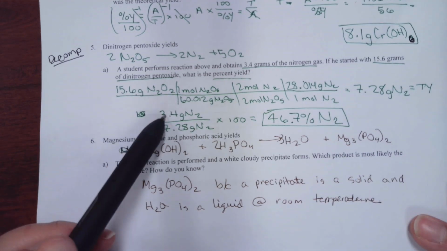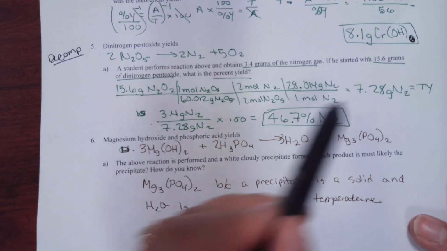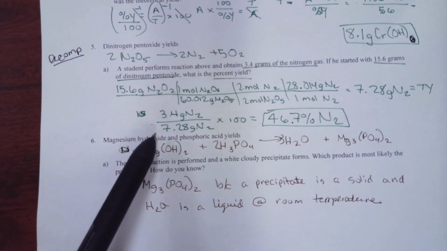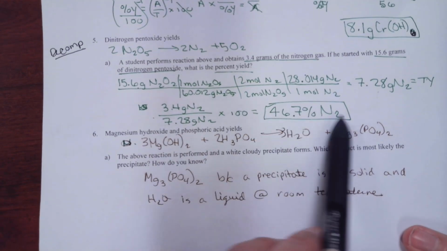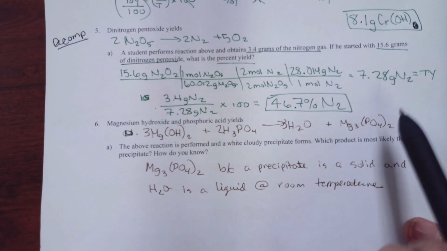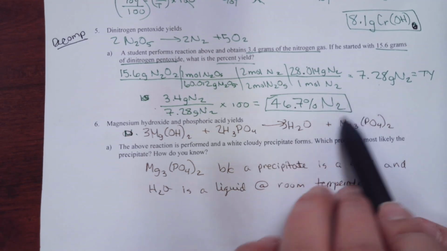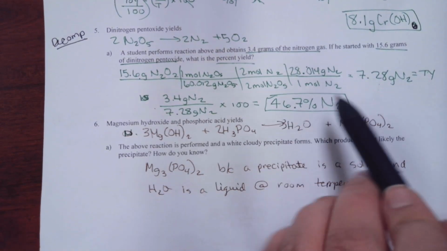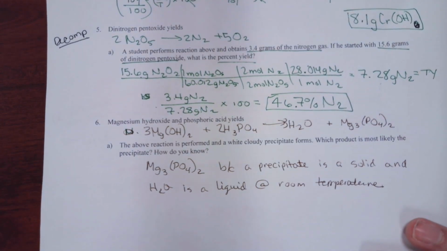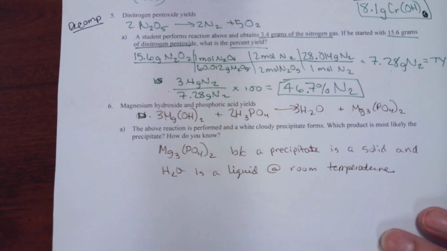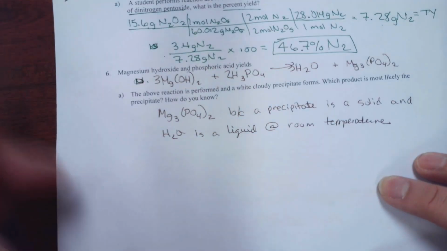So I can take my actual yield that was given in the problem as 3.4 divided by the theoretical yield, which we just calculated, times 100. That gets us a percent yield of 46.7%. What a terrible experiment. Now, thoughts as to why this might not have been a great yield. This is a gas. So chances are we thought we were doing this in a closed system, but we were not. So it looks like some of our nitrogen gas leaked.